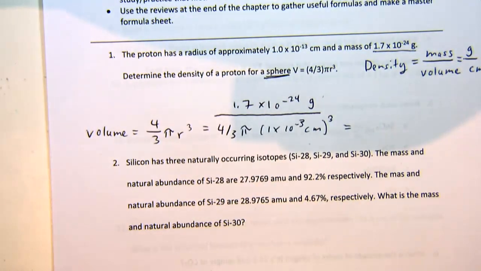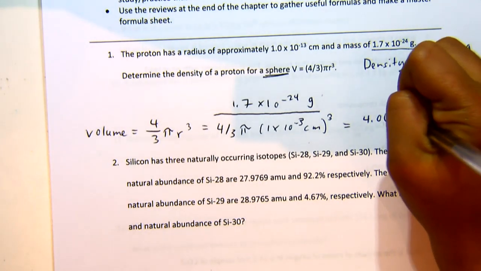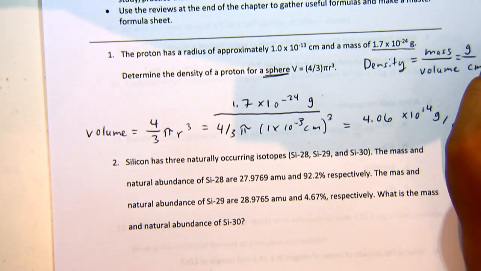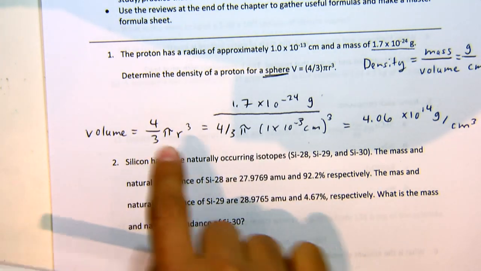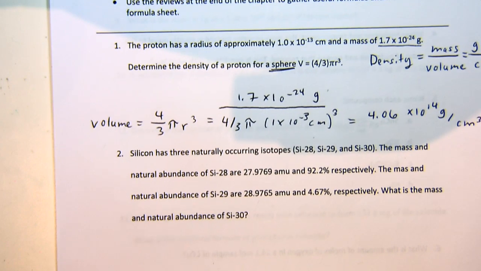Put that all in the calculator and get whatever answer that is, because that's going to give me straight my density answer, which would be 4.06 times 10 to the 14 grams over centimeters cubed. I remember professors usually like doing density this way because it makes you think of volume in a different aspect. So, good for everyone? Okay.